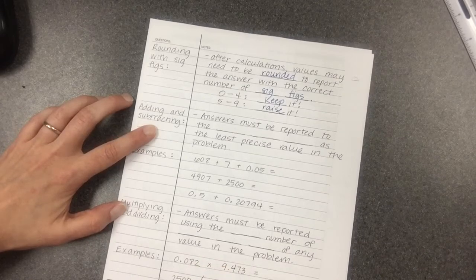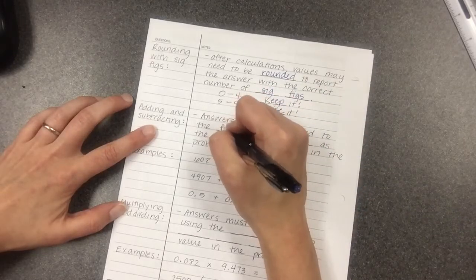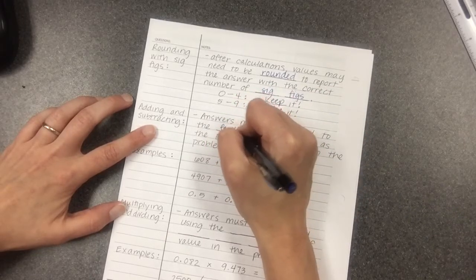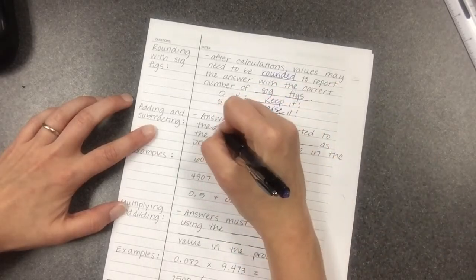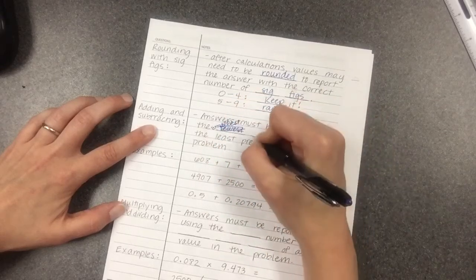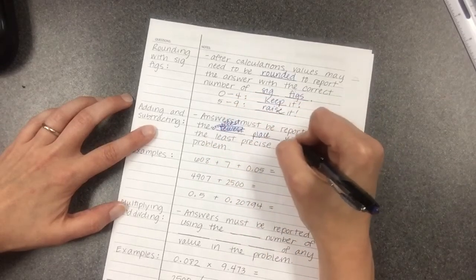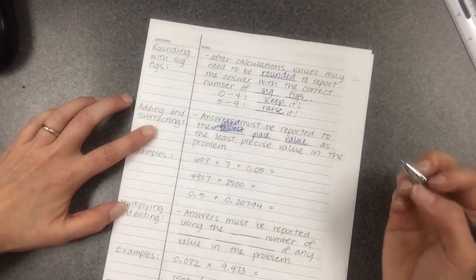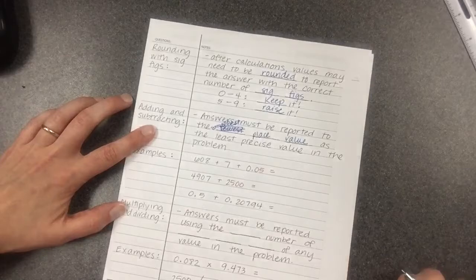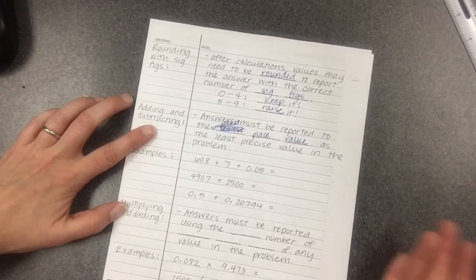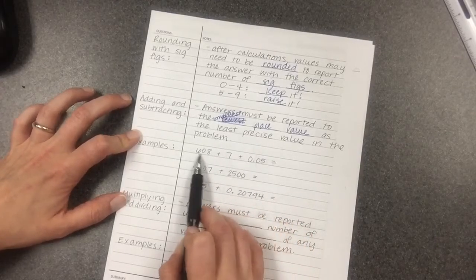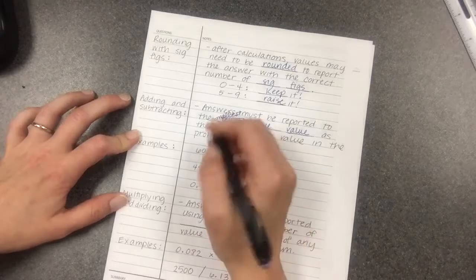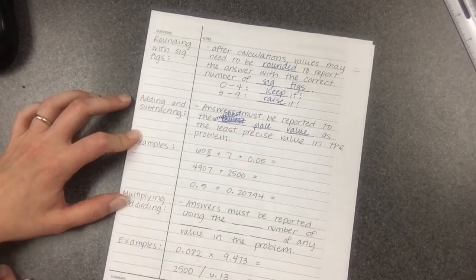When we're adding and subtracting, answers must be reported to the fewest, the smallest place value as the least precise value in the problem. Okay, least precise value in the problem. It seems really complicated. It's not that bad. So let's say I'm adding these 3 values right here, okay? If I look at the precision of this number right here, 608, the most precise part of it is the 8, the ones place, okay?